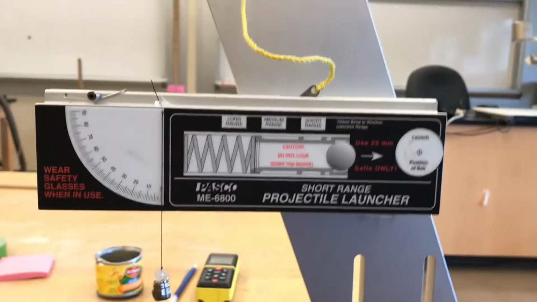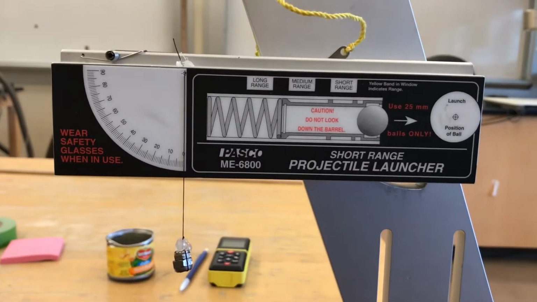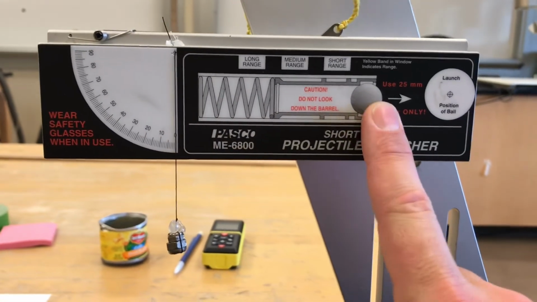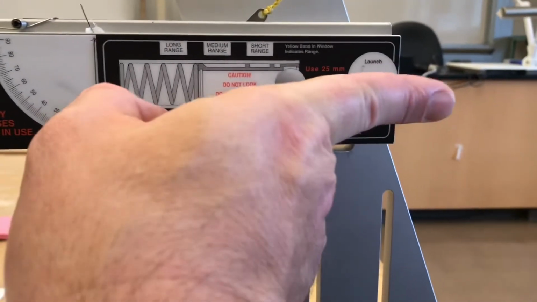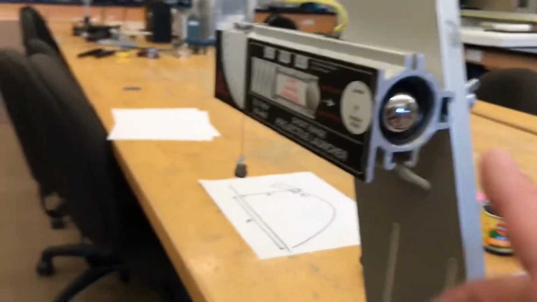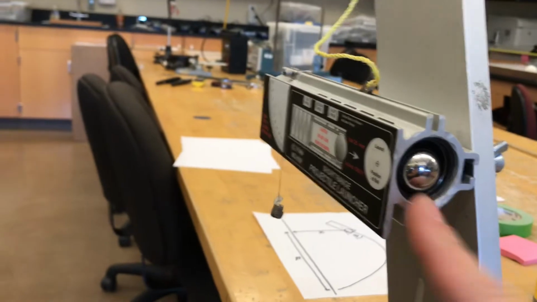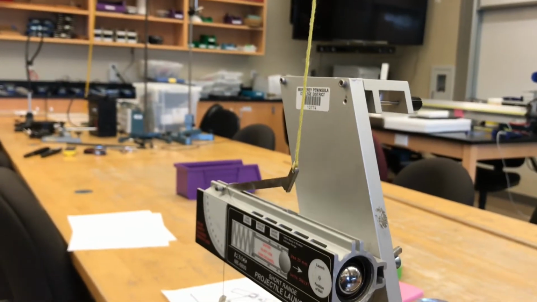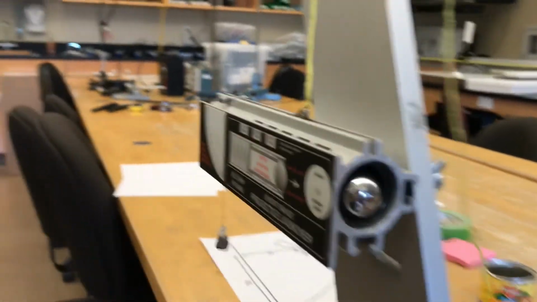So here's a quick look at the launcher that we're going to be using today to study projectile motion. It's a spring mechanism that's going to launch a steel ball forward in this direction to the right. You can see the ball's in there, but it's not loaded. I have to cock the spring. There's a trigger mechanism that you release by pulling on that lever.